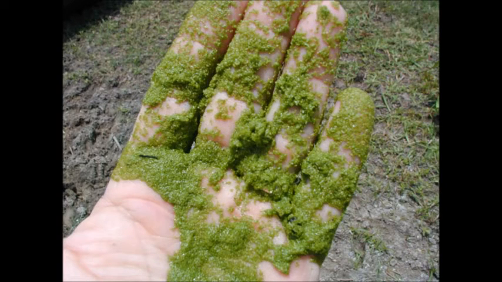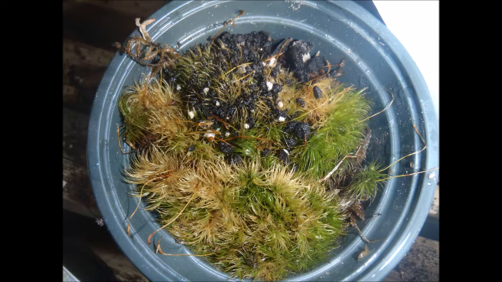Multicellular is the first step in the evolutionary process, meaning it has more than one cell. Algae is an example of this. Terrestrial is the second step in the evolutionary process, meaning land-dwelling. Unlike algae, moss does not need to live in water in order to survive.